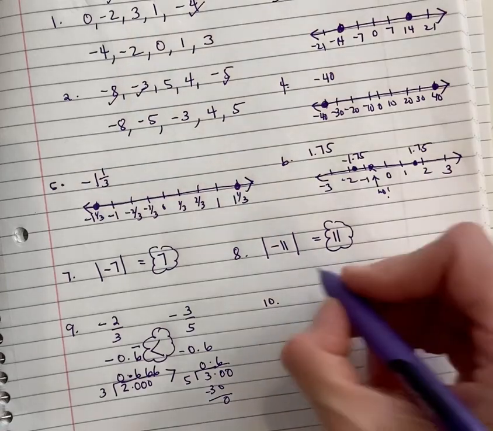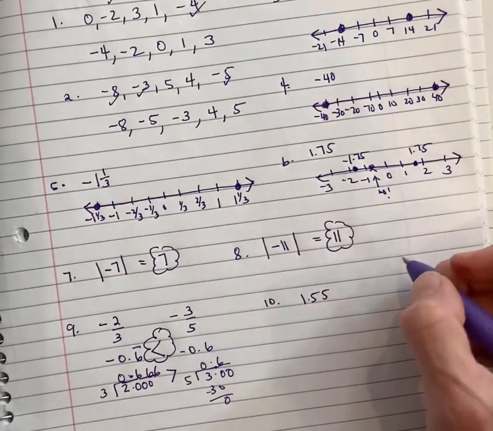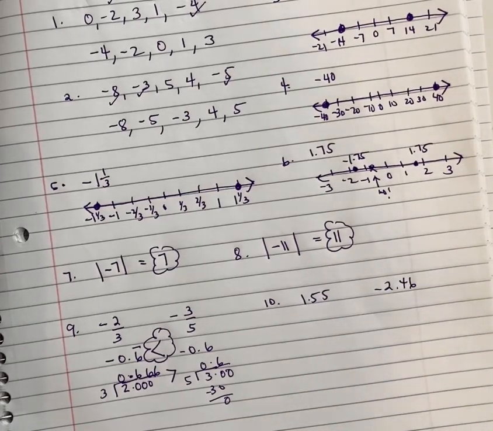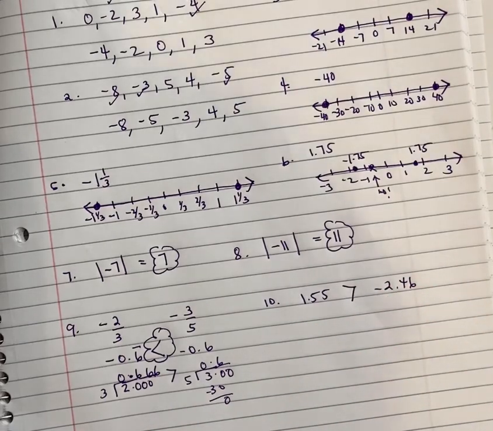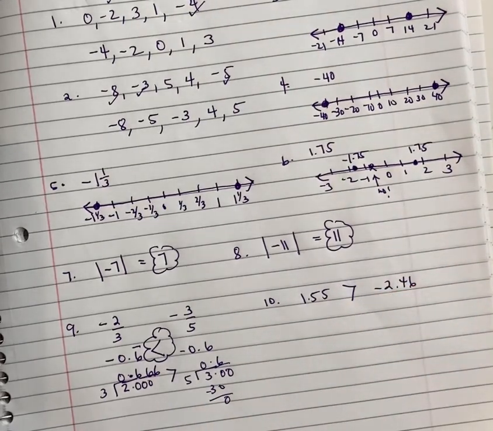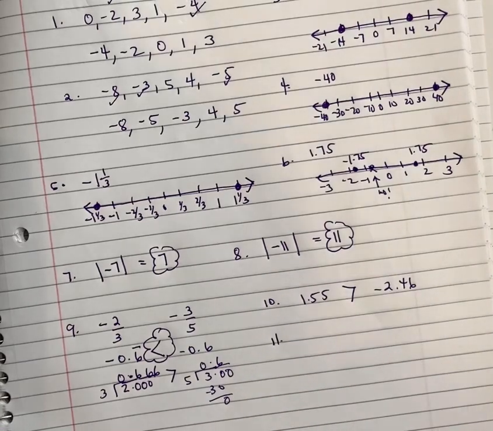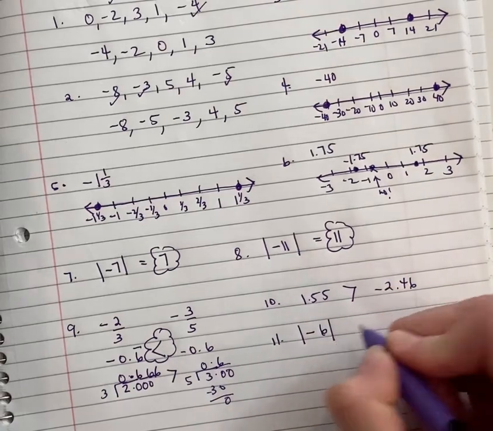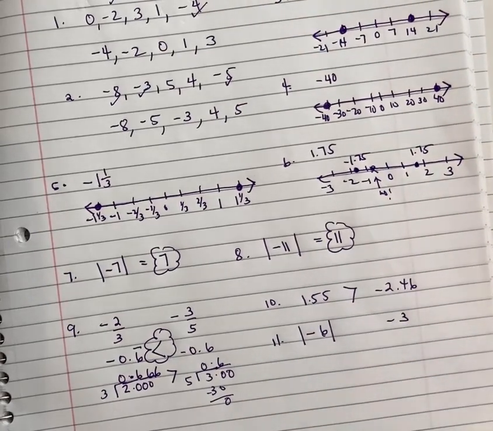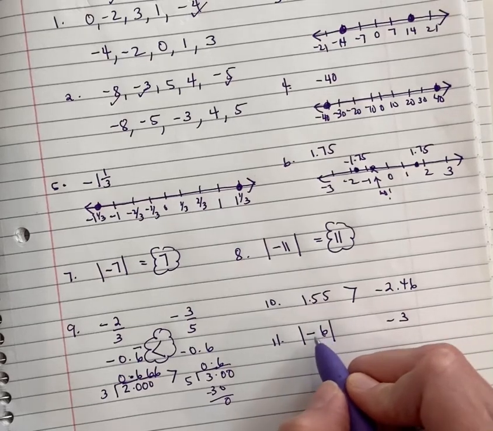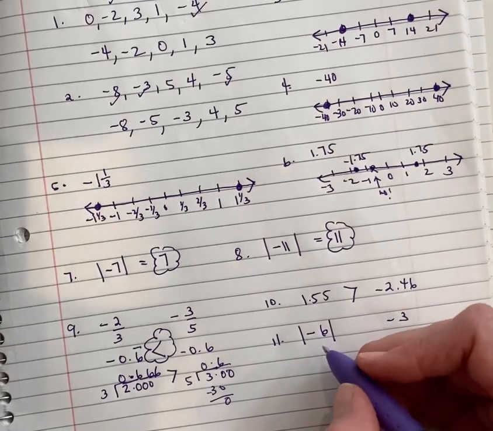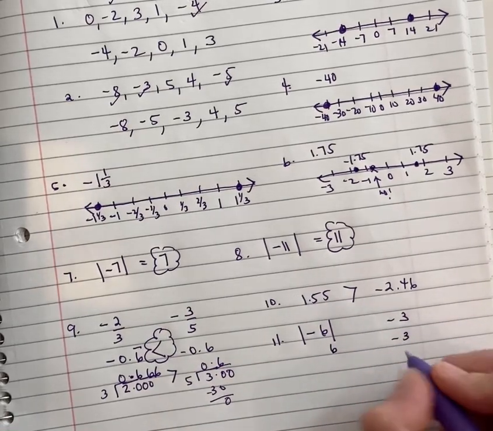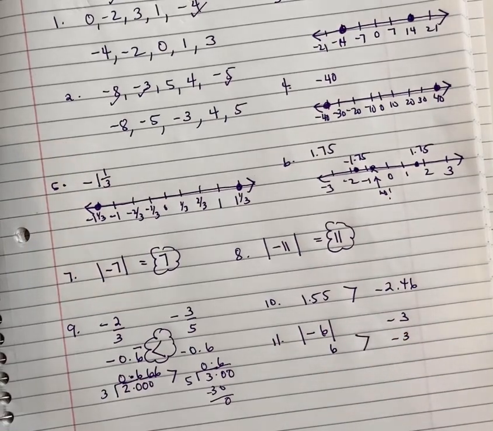Number 10. So 10 is kind of a silly question. 1 and 55 hundredths, -2 and 46 hundredths. There's no work there. Positives are always bigger than negatives. Nothing to show. Number 11. We're comparing the absolute value of -6 to -3. Remember, we have to show what this equals first before we can compare. So the absolute value of -6 is 6. And if we compare that to -3, it's greater.